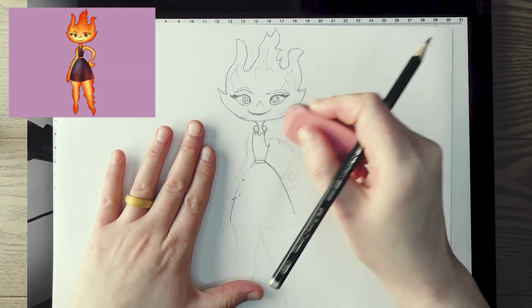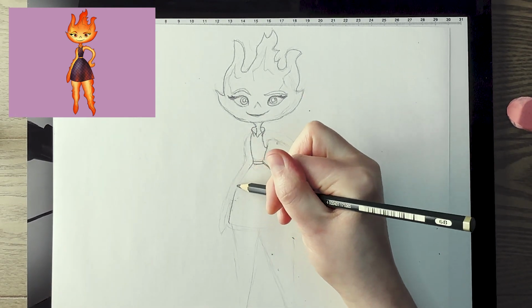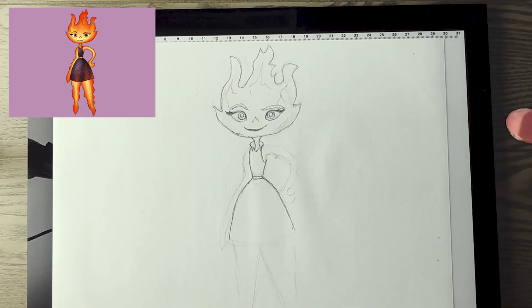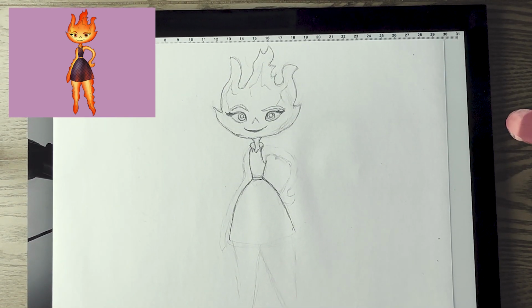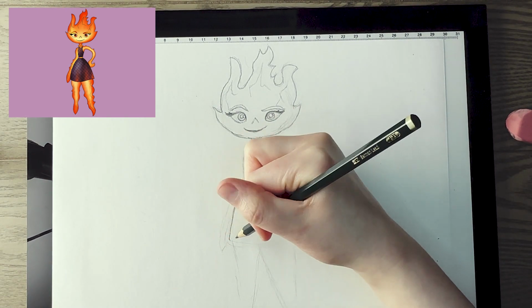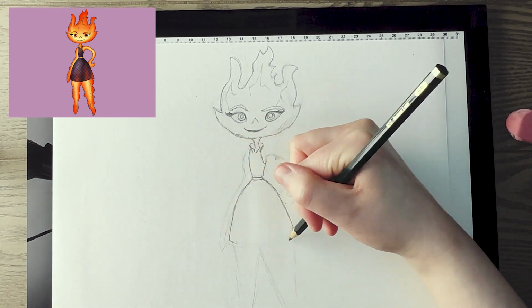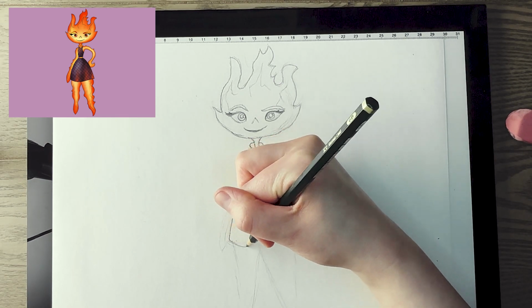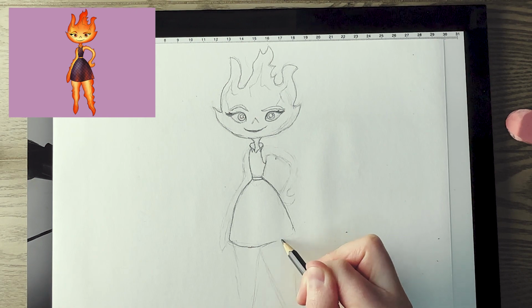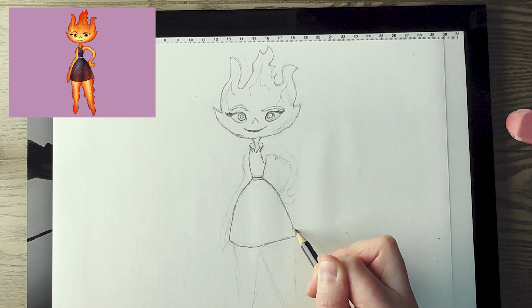It's not quite right. Clean that up. And then her skirt is not a perfect straight line. It's going to come a little bit at a curve like this, and then a slight curve in this direction like that.